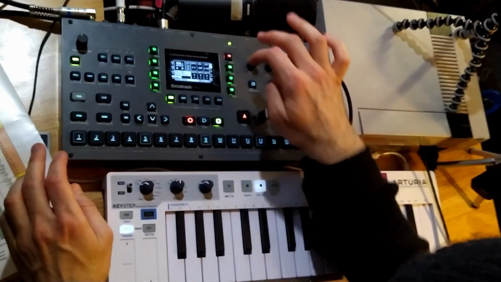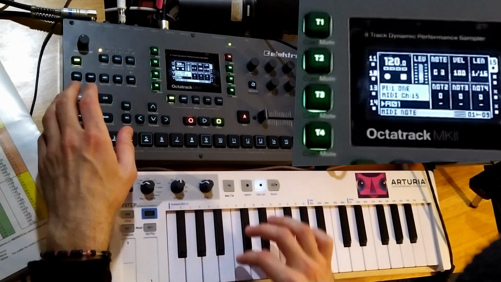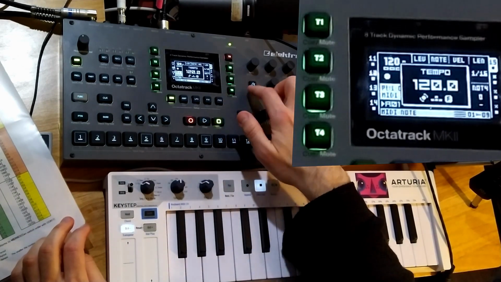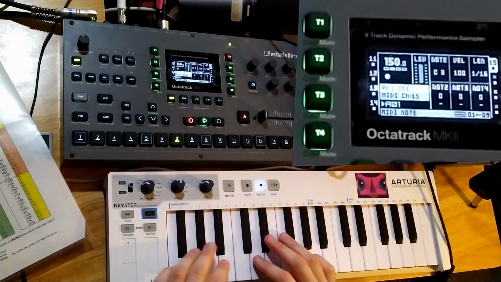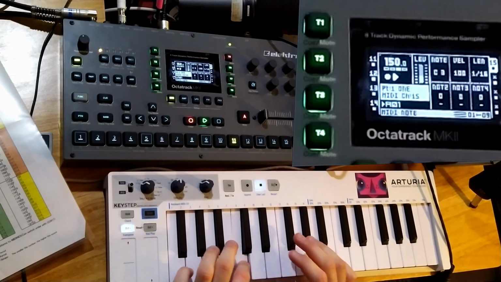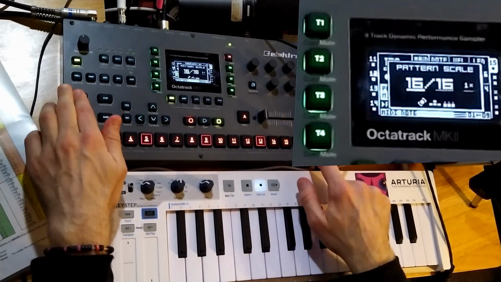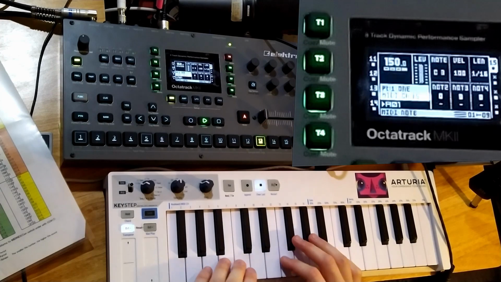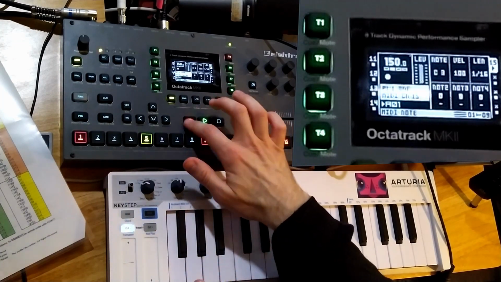Let's sequence some drums for us. Click track. A little bit faster with the tempo. Yeah, 150 is good. We need some more. Oh, we need some more of those. Cool.